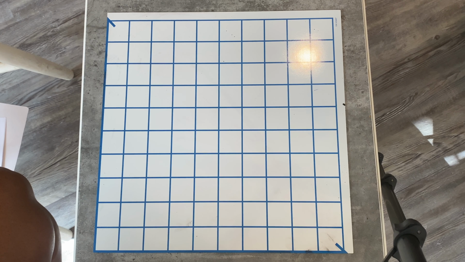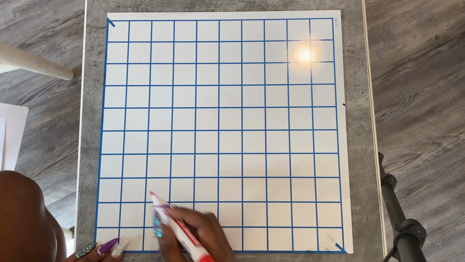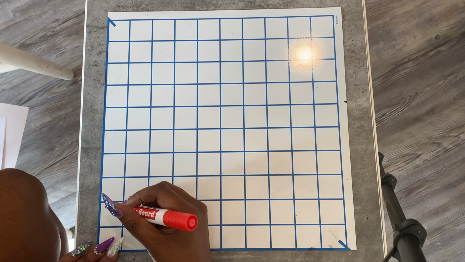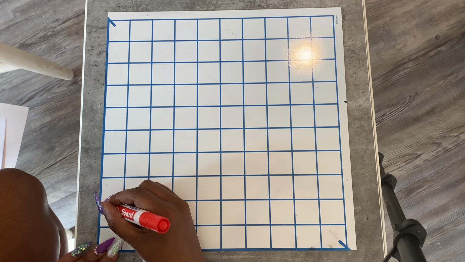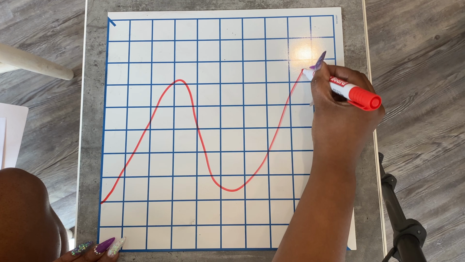So I'm going to show you, let me see, I'm trying to think what color comes up brightest. I think red actually comes up the brightest for us. So I'm just going to draw a graph, and hopefully I can draw it correctly. I'm going to go at 2, and I'm going to go up and down and up.